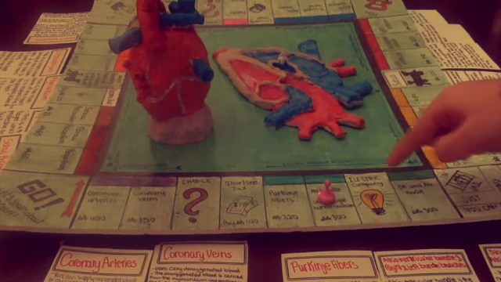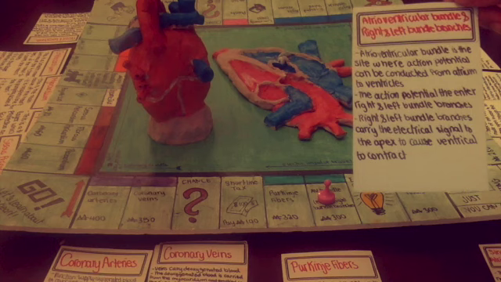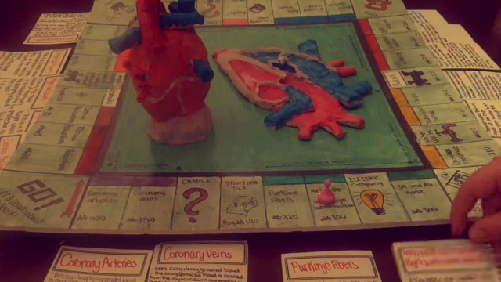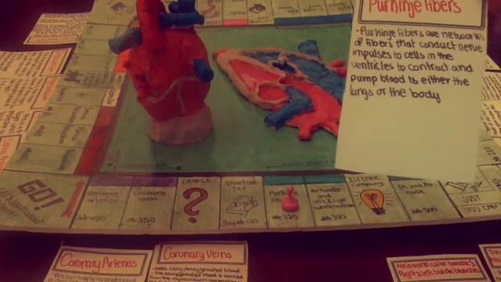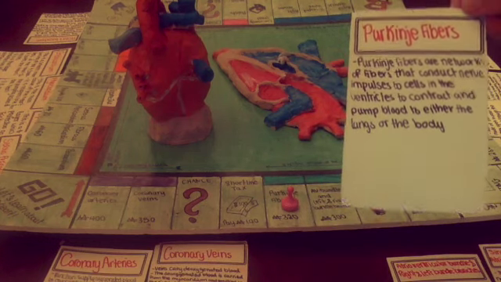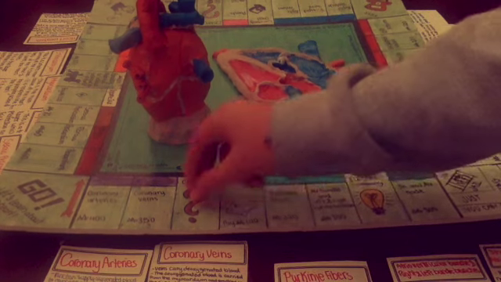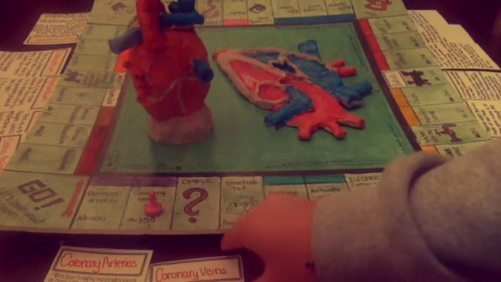The AV bundle is the site where the action potential can be conducted from atrium to ventricle. When the action potential enters the right and left bundle branches, it signals the apex to cause ventricle contraction. The Purkinje fibers are fibers that conduct nerve impulses to cells in the ventricles to contract and pump blood to either the lungs or the body.